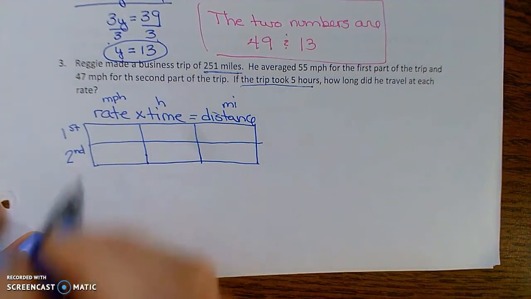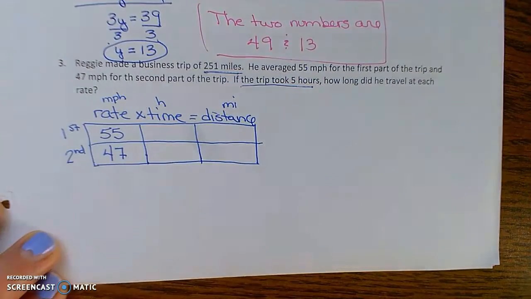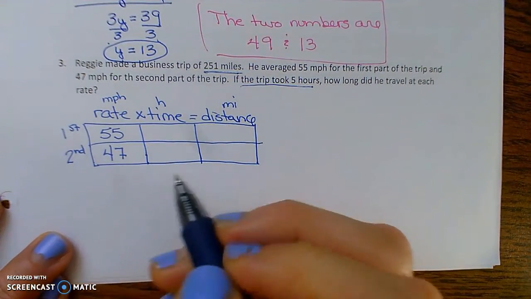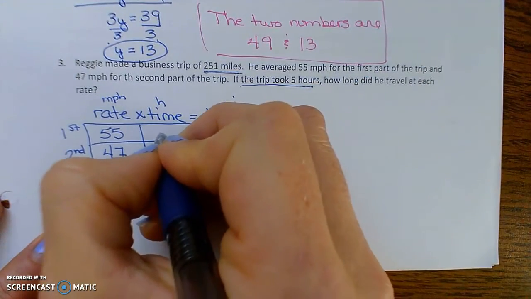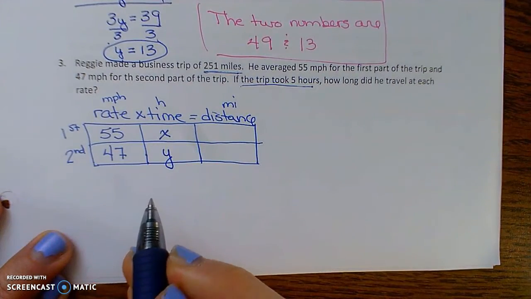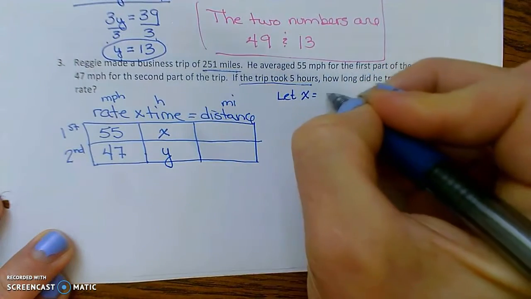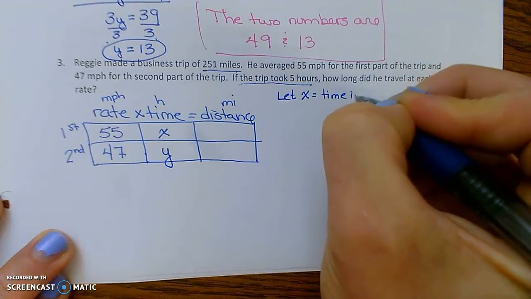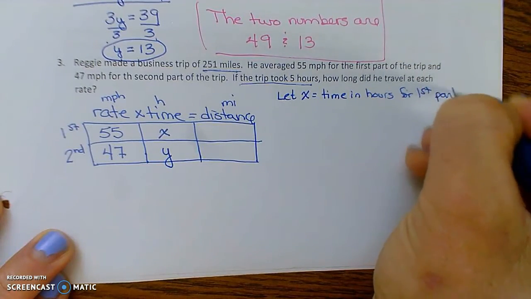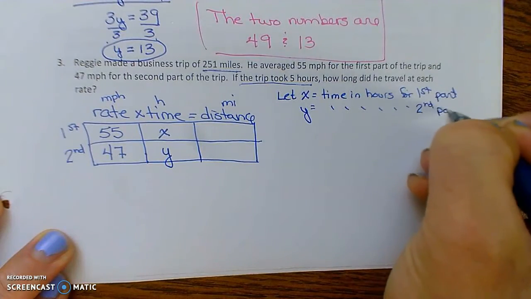Okay, the first part of the trip, he averaged 55 miles per hour, and the second part was 47 miles per hour. And now the time that he took for each of the parts, that we don't know. So let's let X be the time that he took for the first part of the trip, and Y be the time that he took for the second part of the trip. We can even write that down over here. Let X be the time in hours for the first part, and Y be the time in hours for the second part of the trip.